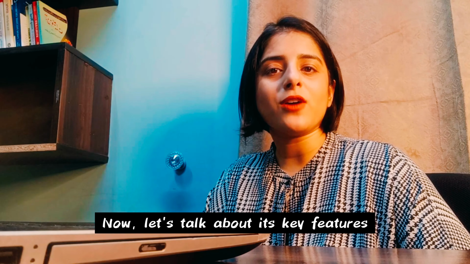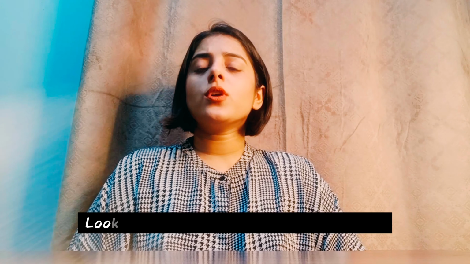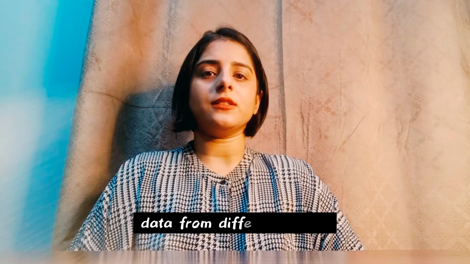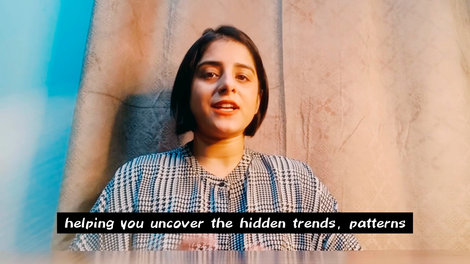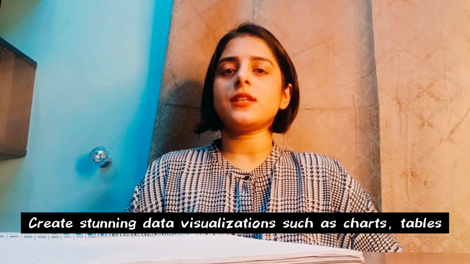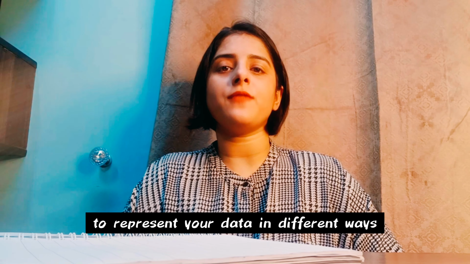Now let's talk about its key features. Data exploration. Looker Studio enables you to explore your data from different angles, helping you uncover the hidden trends, patterns, and insights in your data. Visualization. Create stunning data visualizations such as charts, tables, etc. to represent your data in different ways, enabling you to understand them.